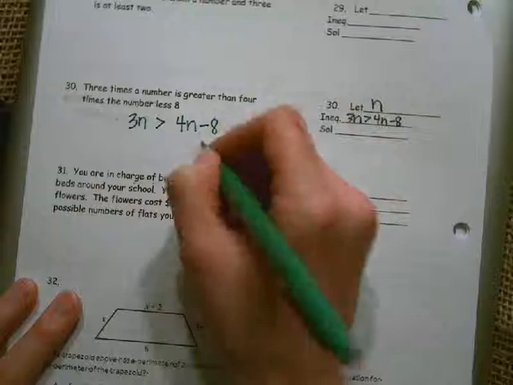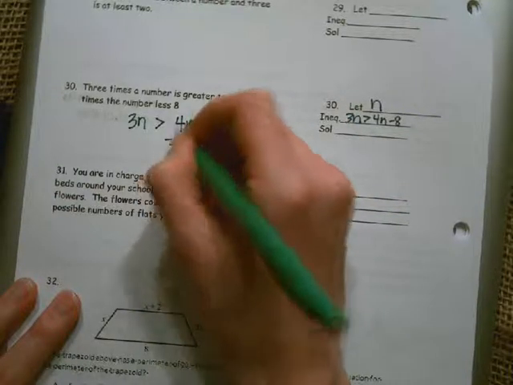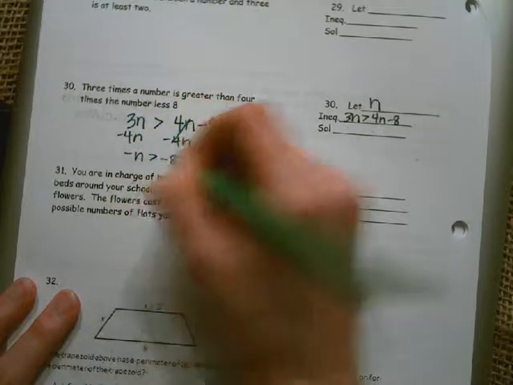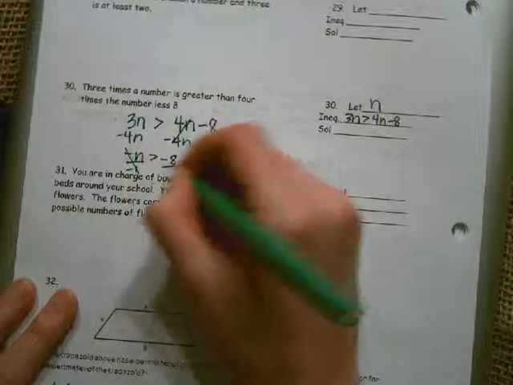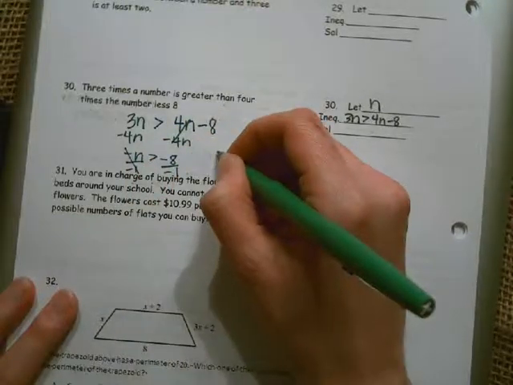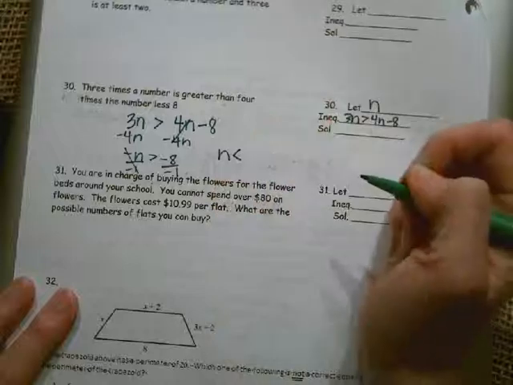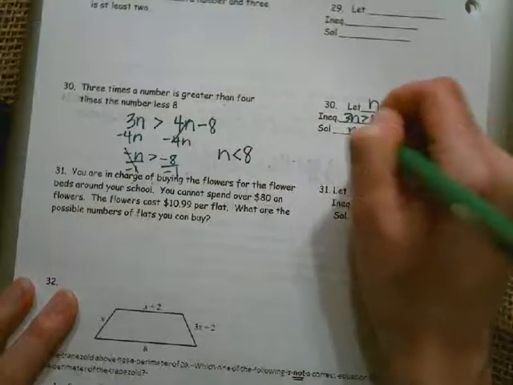Solution, we would need to, let's see, I'm going to subtract 4n from both sides. We get negative n is greater than negative 8. So to solve for n, we would divide by negative 1. Divide by negative 1. Remember, whenever you divide or multiply by a negative, you switch that sign. So n is less than 8. N is less than 8 is my solution.